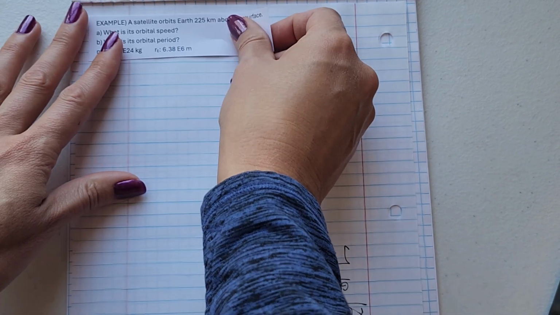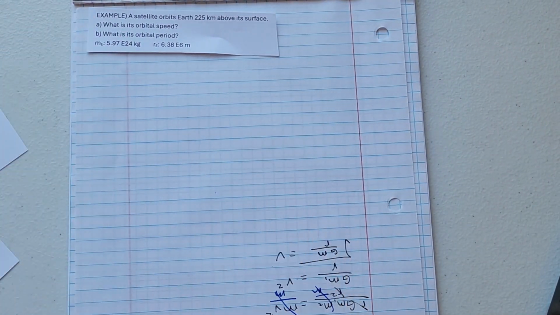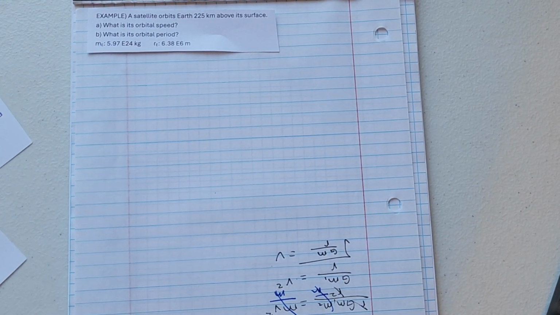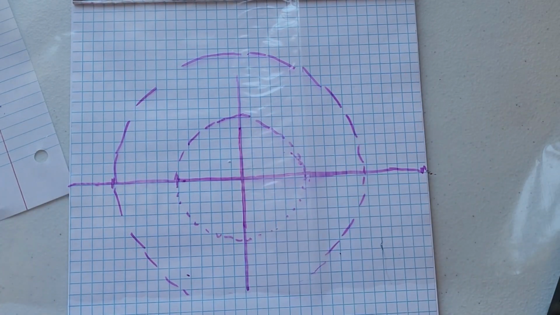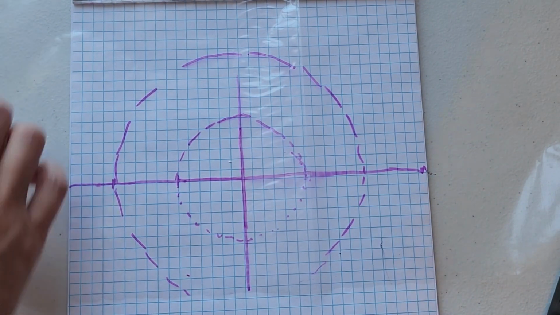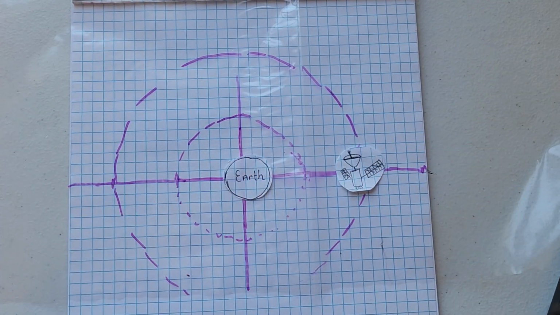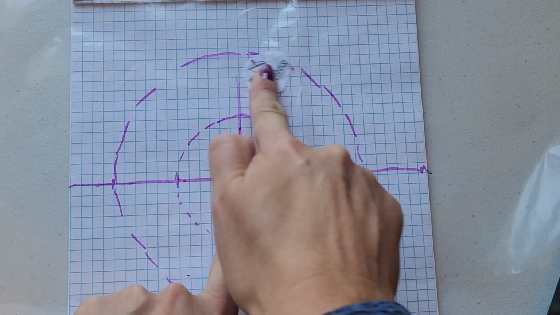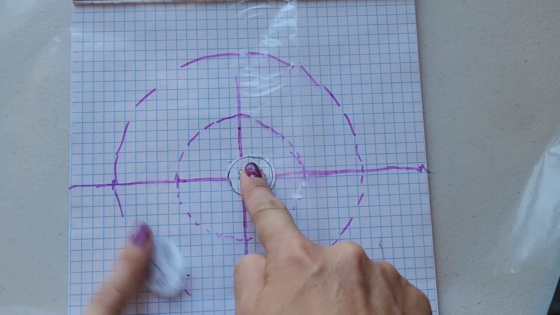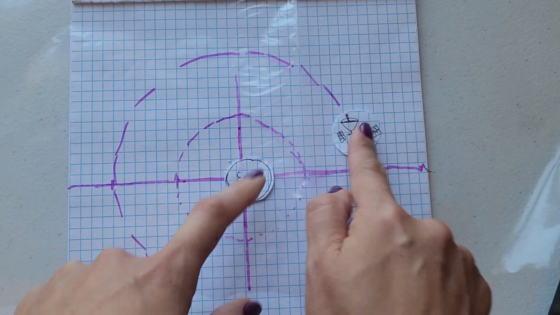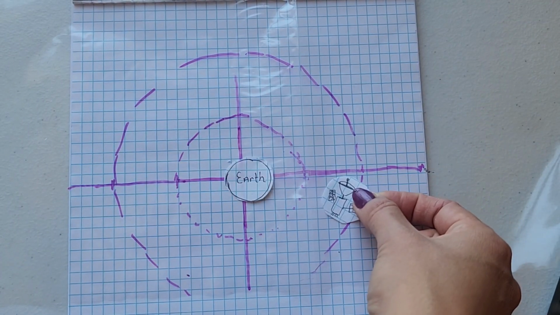Let's try a sample problem. In this example, a satellite orbits Earth 225 kilometers above its surface. Here's Earth. Here's a satellite 225 kilometers above its surface. And what's happening here is the satellite is going around. So we need to know the distance between them. We want to know maybe the speed and the time period it takes to make one full revolution.